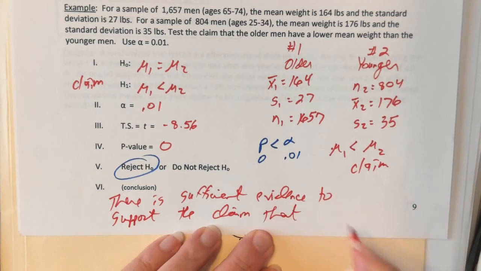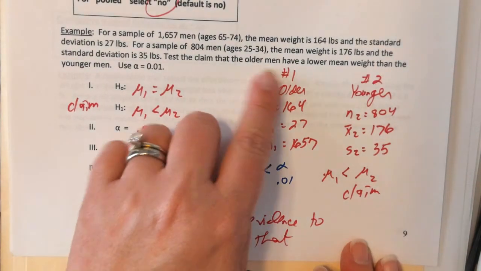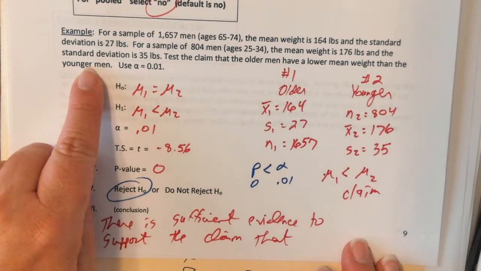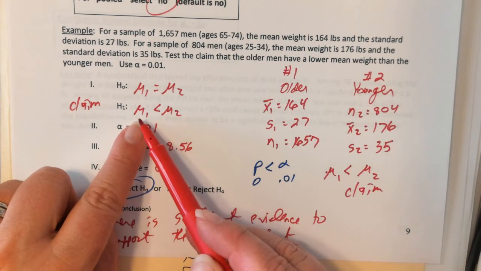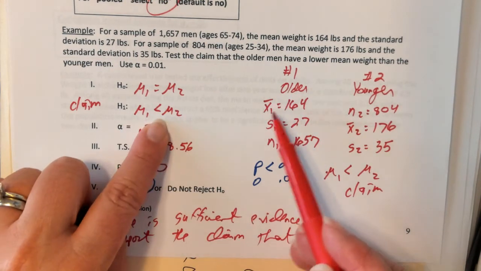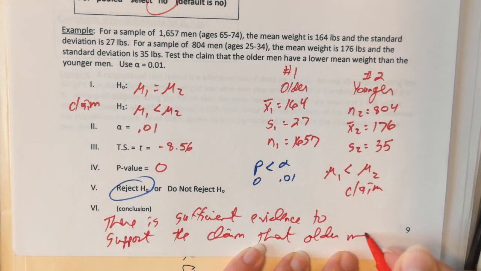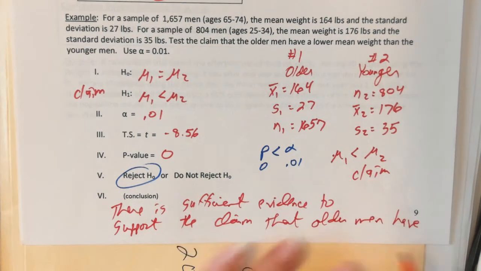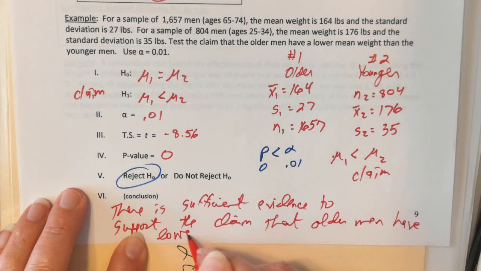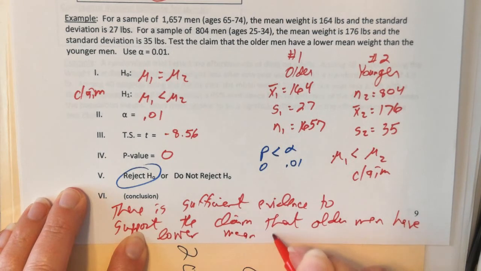What was our claim? Our claim was that older men have a lower mean weight than younger men. Remember, the average, the mu from older men is less than the younger. That older men have lower mean weight.